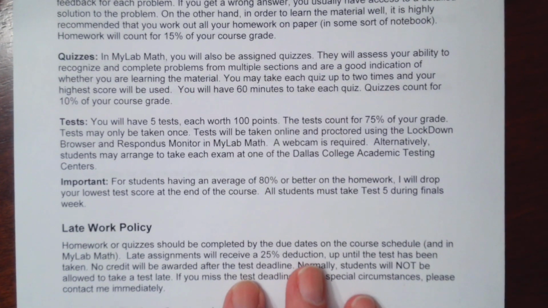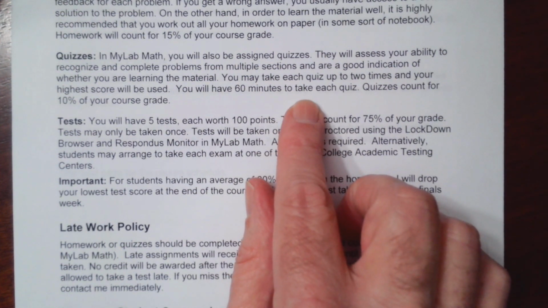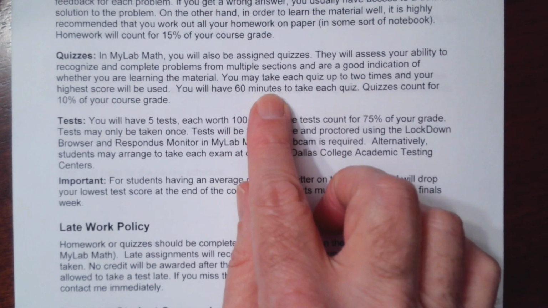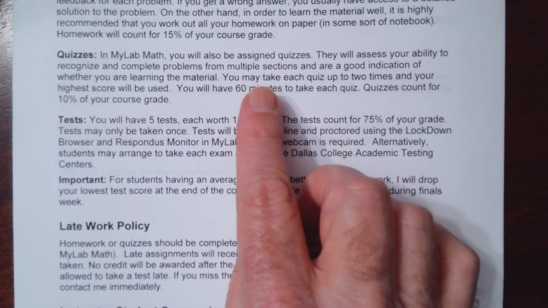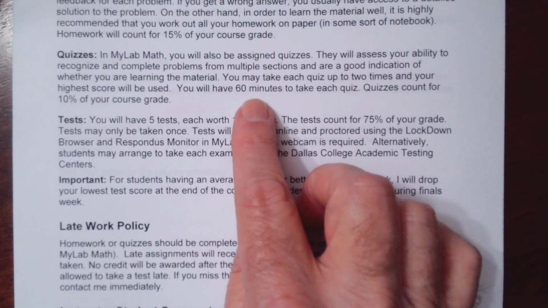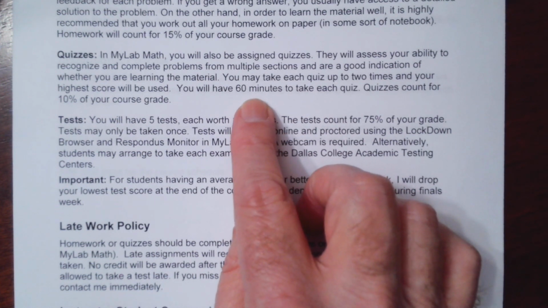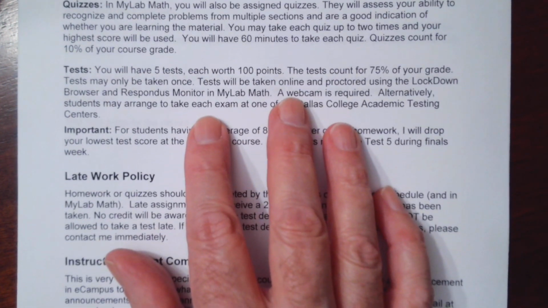Okay, so we talked about quizzes just briefly. After every maybe 3 assignments, you'll have a quiz. You have about 60 minutes, so they are timed. And again, those are 10% of your grade. And notice you do get to take them up to 2 times. If you ever want another attempt or 2, just let me know, and I'm more than willing to do that. Normally 1 or 2 times should be enough to get a decent score if you're preparing well.